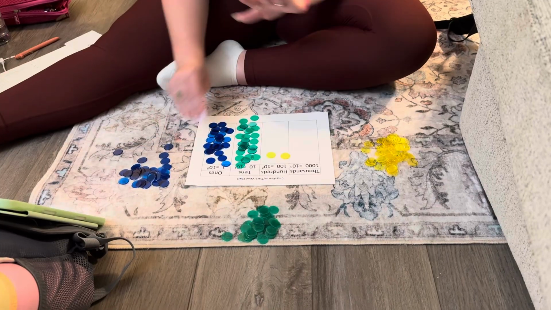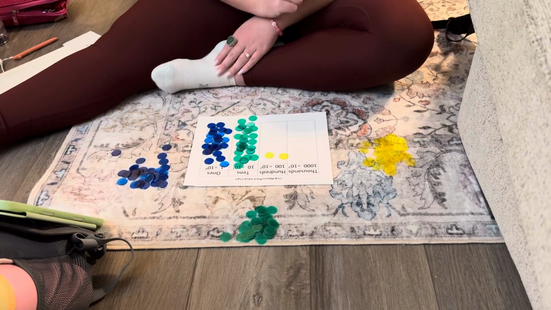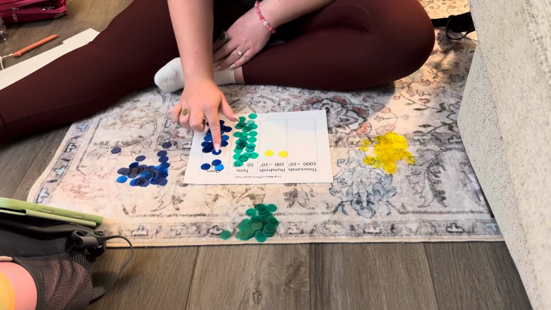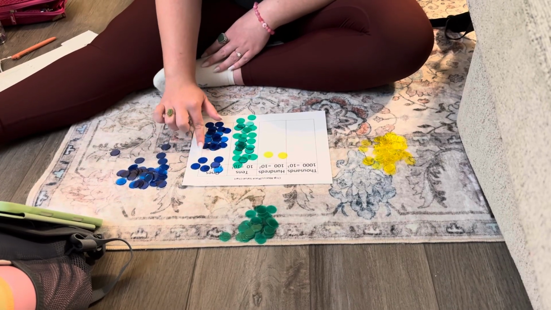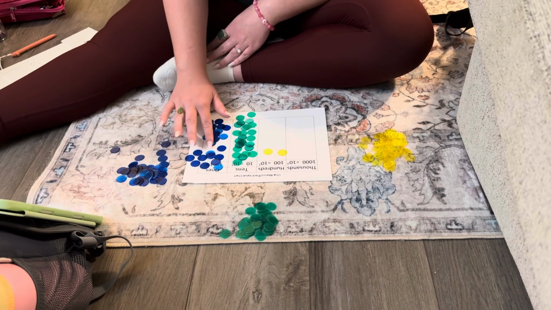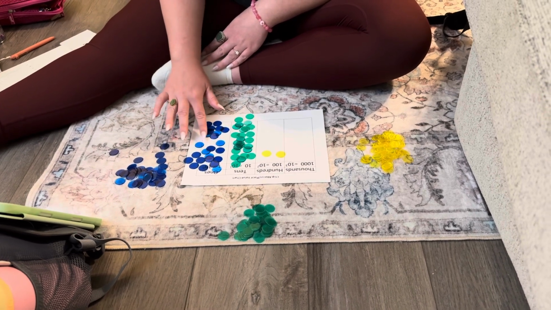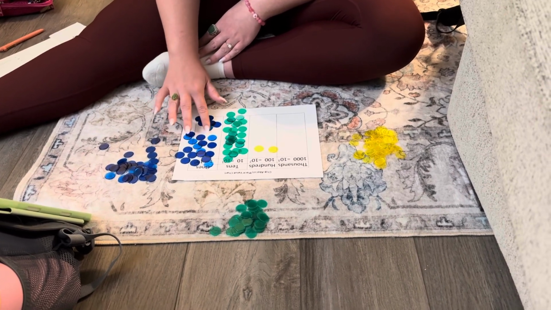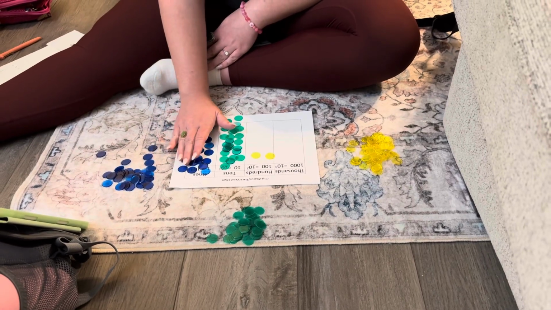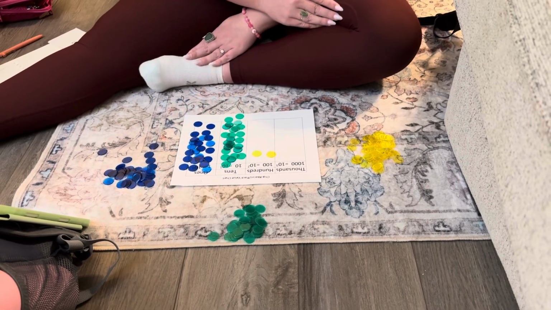So let's start with our ones place again and see what we have. We have 1, 2, 3, 4, 5, 6, 7, 8, 9, 10, 11, 12, 13, 14, 15, 16, 17, 18, 19, 20, 21, 22, 23, 24. So that's a lot bigger and a lot more than we did last time.